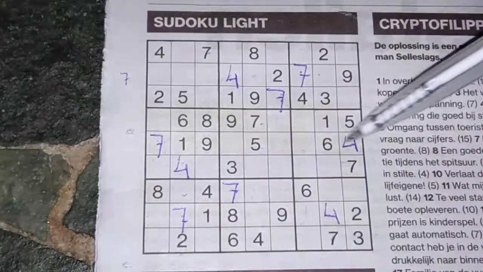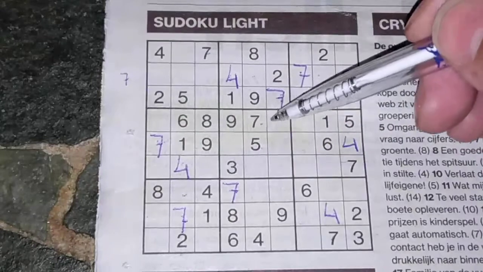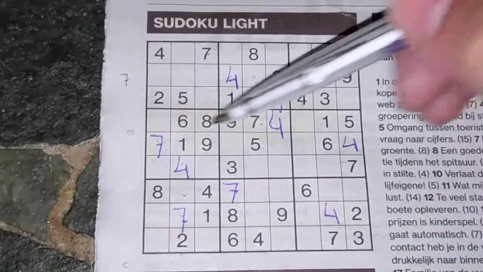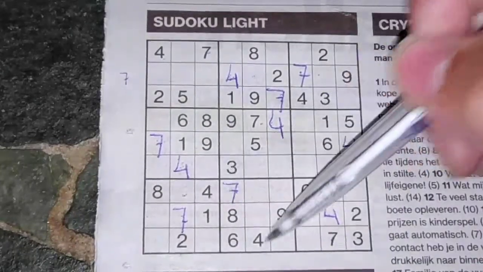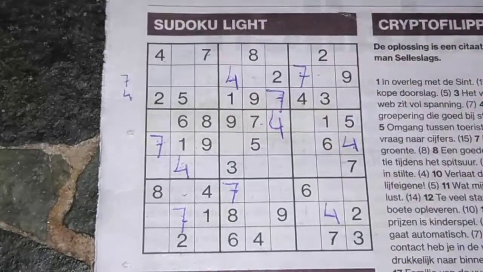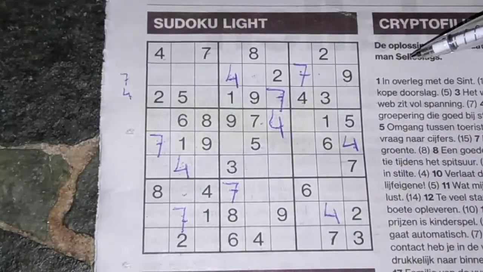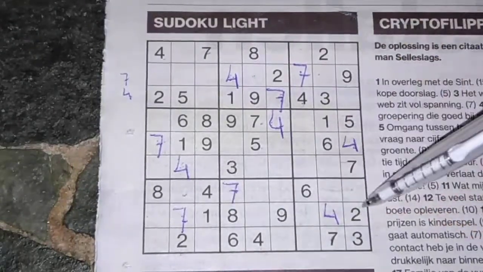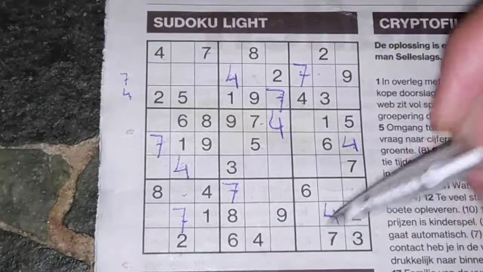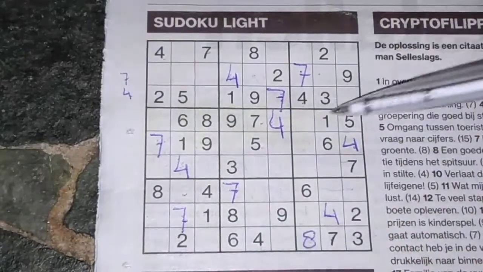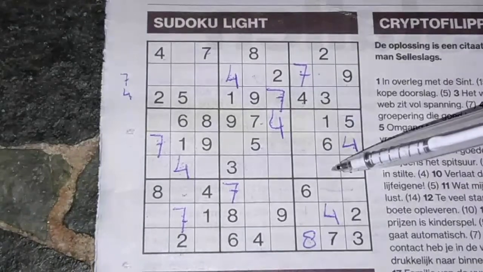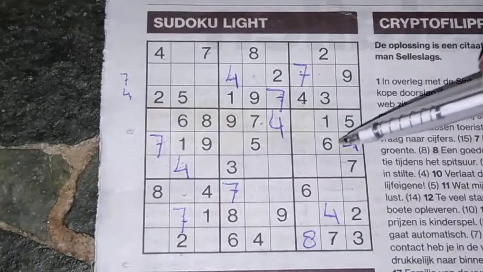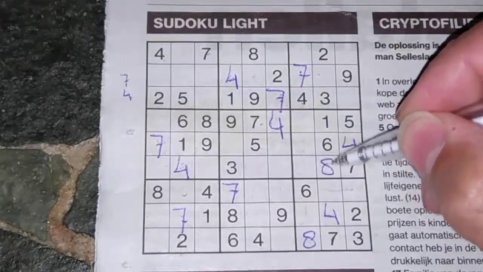4 in this row, 4 in the middle row, so in the row above, the only place for a 4 is here, and all the 4s are used, I can see. Yes, alright. 8 in this row, 8 in the row below, so in the last row, the only place for the 8 should be here. In this big square, 4 missing numbers. One of the missing numbers is an 8. I see here an 8, so no 8 in these 3 boxes. 1 box left for the 8 should be there.